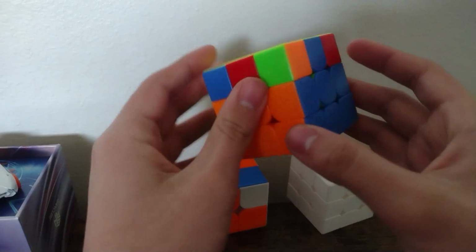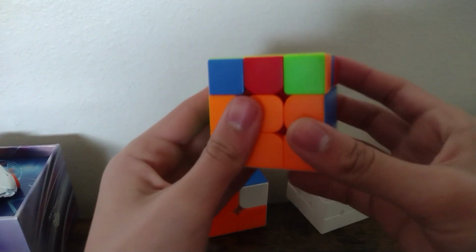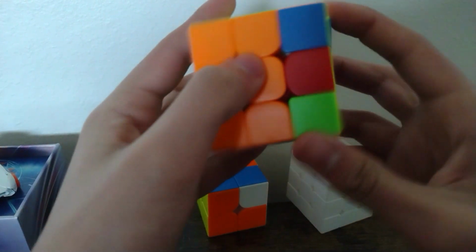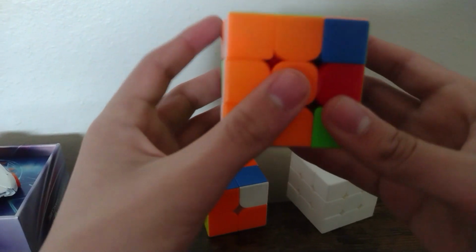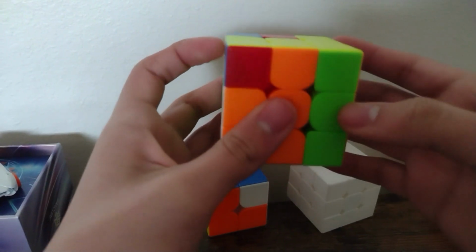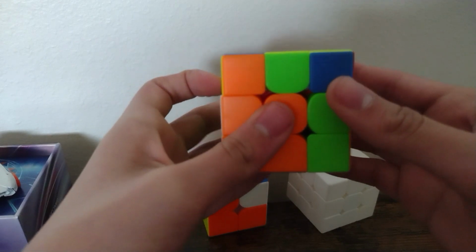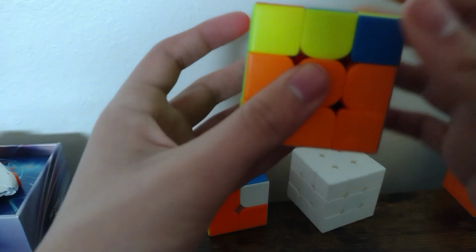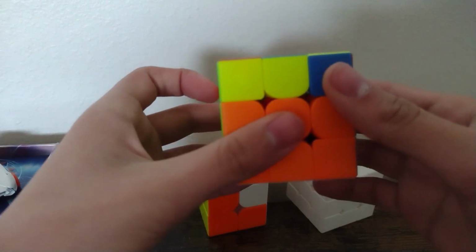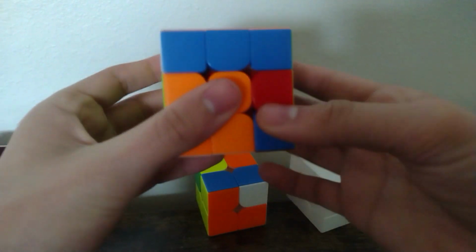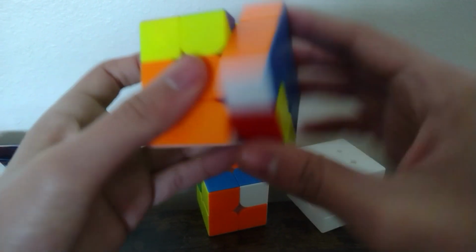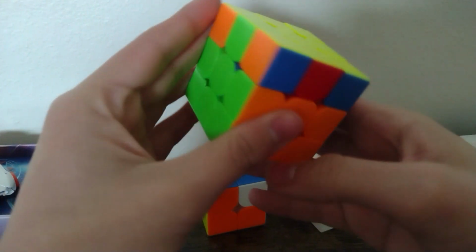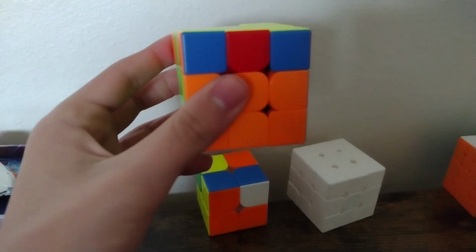In this case, when there are no headlights on either of the sides at all, what we can do instead is do this front layer and bring this piece in here. Then solve this. Then here, what we're going to do is this, and we're going to put this down, and that solves the corners.